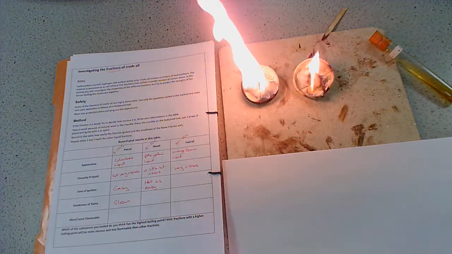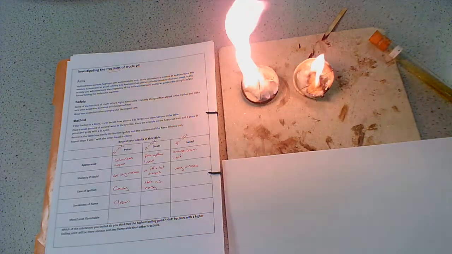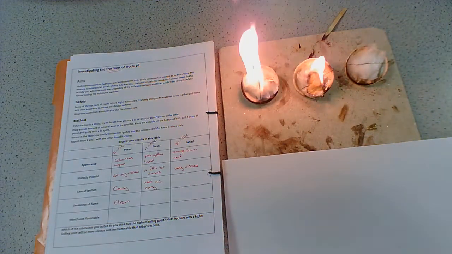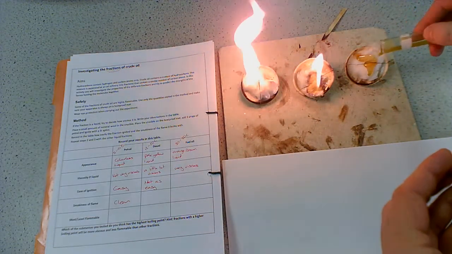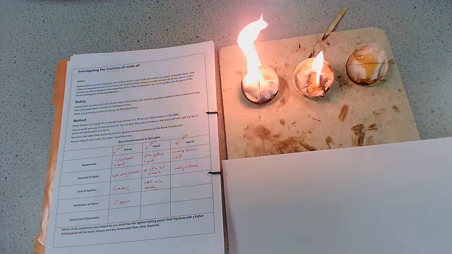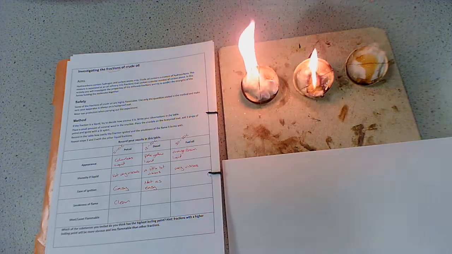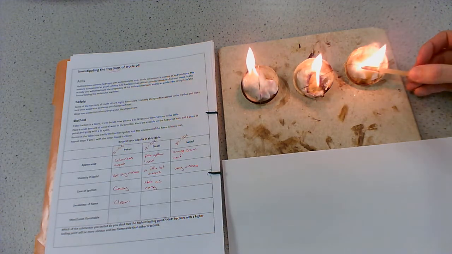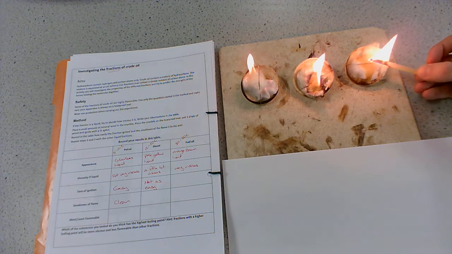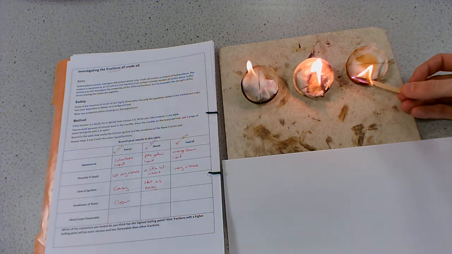And then let's have a look at the fuel oil. Let's pour that on. And let's light our splint. Right.